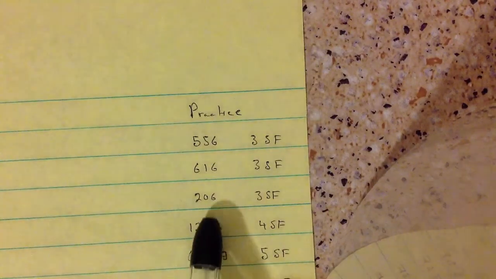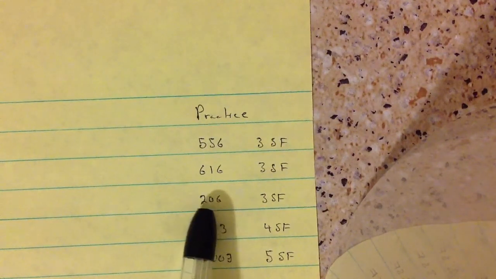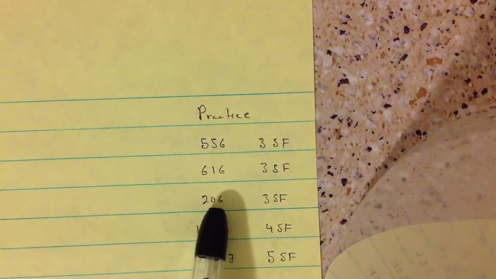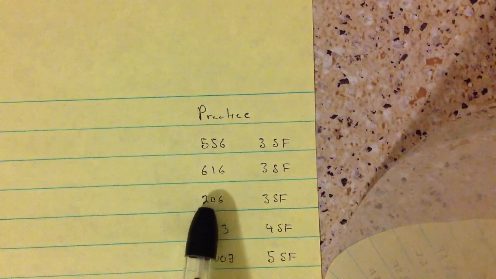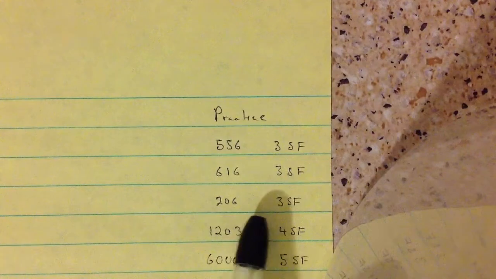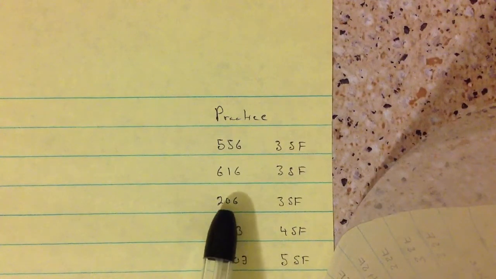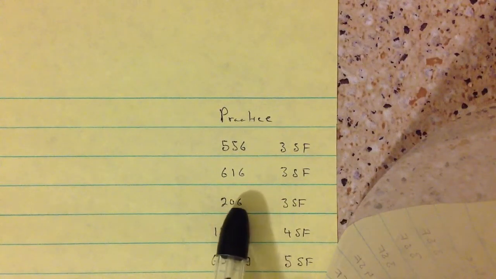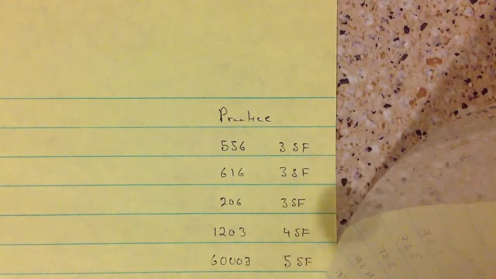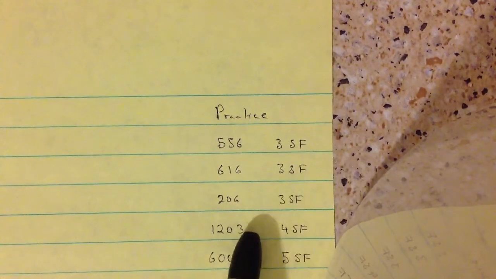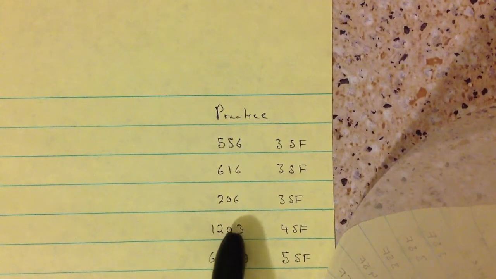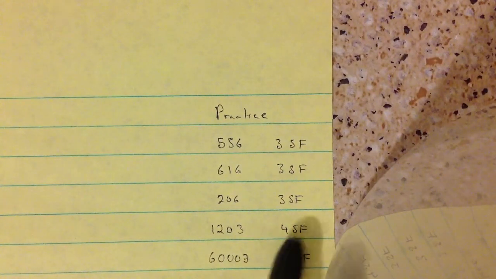So 206. The two numbers are non-zero, and the 0 in the middle, since it's in the middle, makes it 3 sig figs. So if the zeros are in the middle with numbers from 1 through 9 on each side, that makes it 3 sig figs, and that's one of the sig fig rules. Once again, if there's non-zero numbers on the left and right, and there's zeros in the middle, that means everything's significant, making it 4 sig figs.